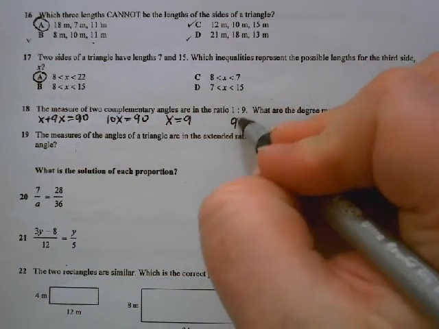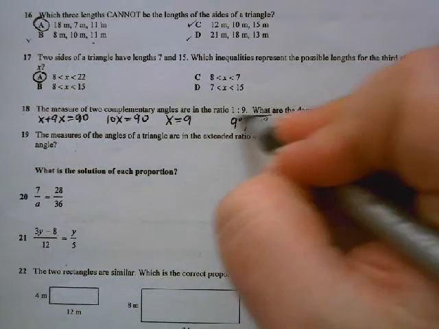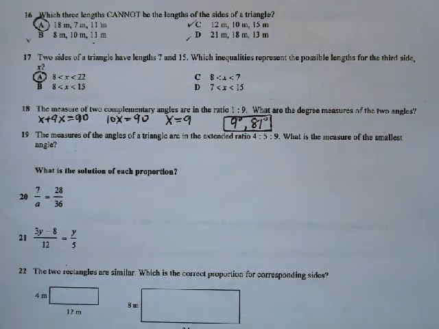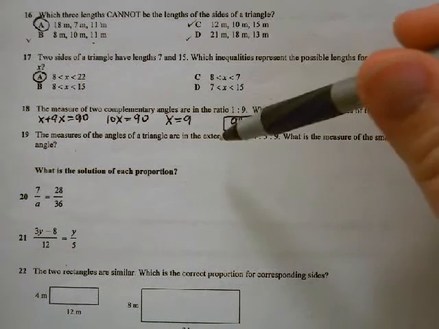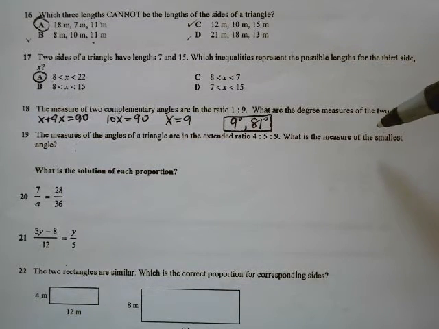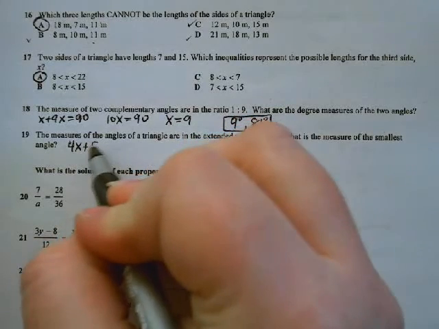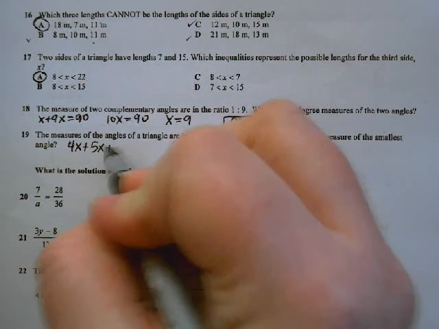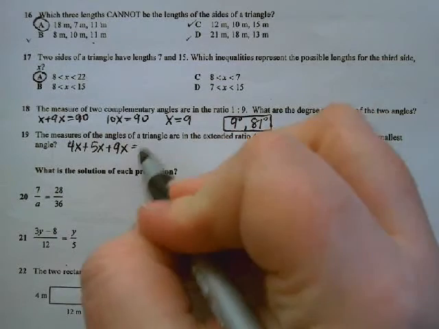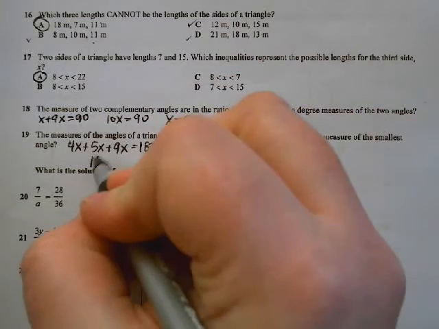Number 19, the measures of the angles of a triangle are an extended ratio of 4 to 5 to 9. What is the measure of the smallest angle? So we know we have 4x plus 5x plus 9x. The sum of the angles in a triangle are 180. So 9 and 5 and 4 give me 18x equals 180. These are nice and easy numbers. So if we divide by 18, I know that x is equal to 10.